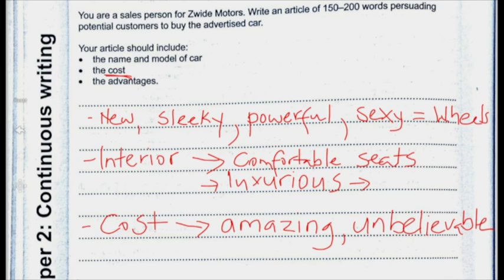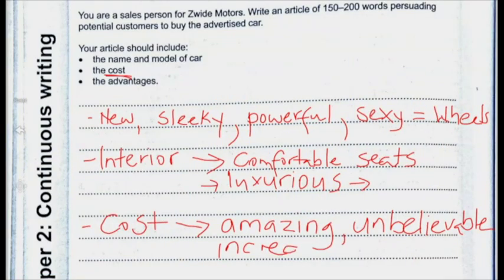So these are words that you can use, that you need to know. You can use words such as incredible, at an incredible price of. Don't just say, come and get the car for a whooping, because that is a turn off, of course. So give us these words when you talk about the cost.